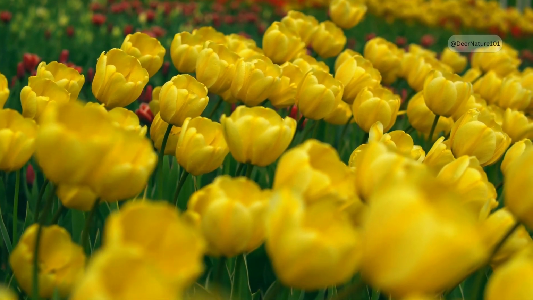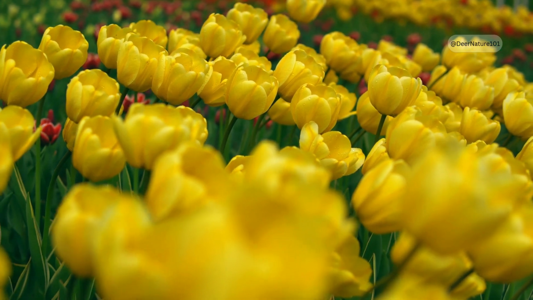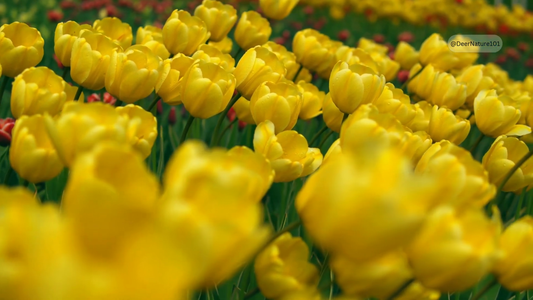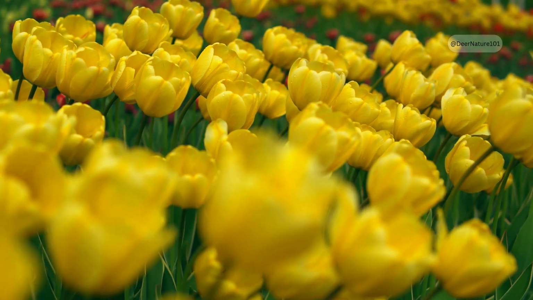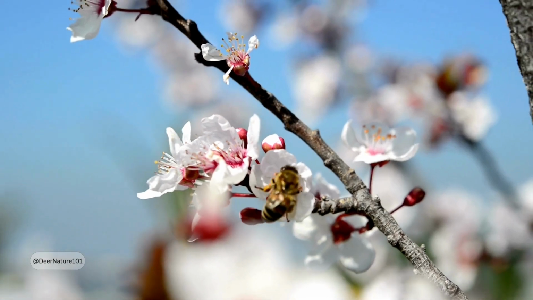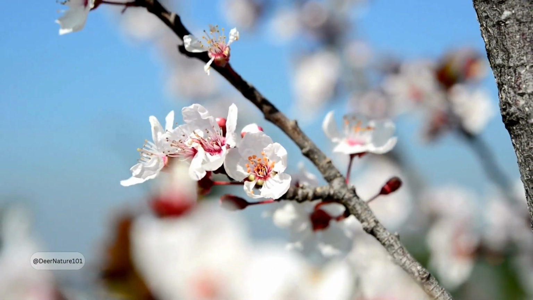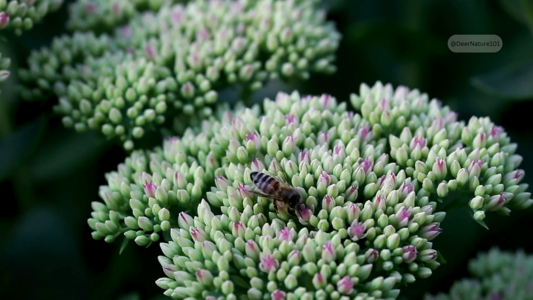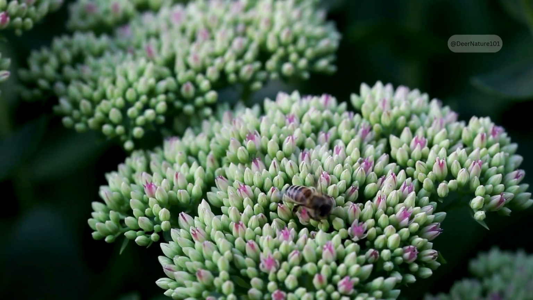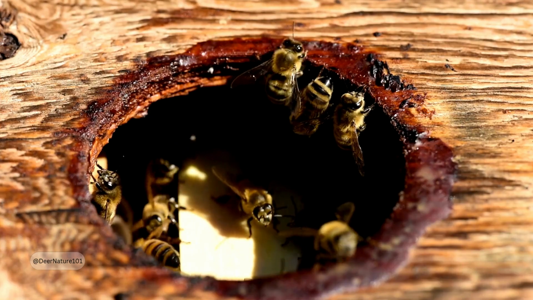After collecting nectar from flowers, honeybees return to the hive and pass the nectar to other worker bees, who chew it and expose it to enzymes that break down the sugars. The nectar is then stored in honeycomb cells and fanned by the bees' wings to evaporate excess water, eventually turning into honey. The bees seal the cells with wax once the honey is ready, and it serves as a crucial food source for the colony, especially during the winter months when foraging is not possible.